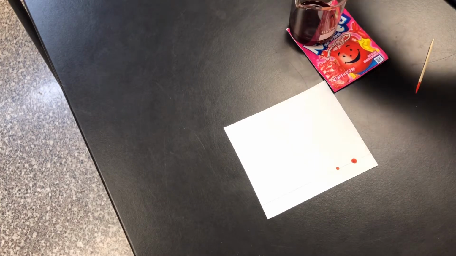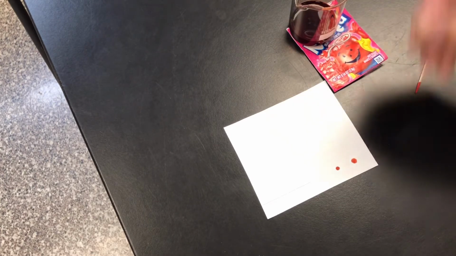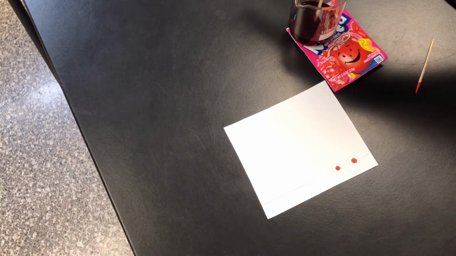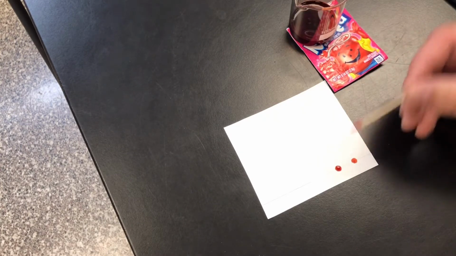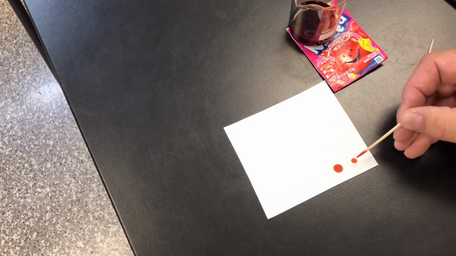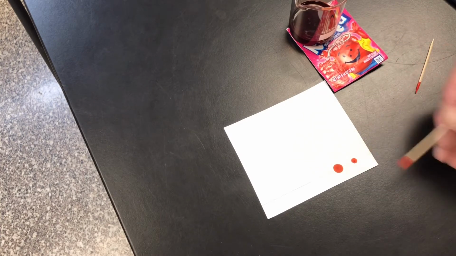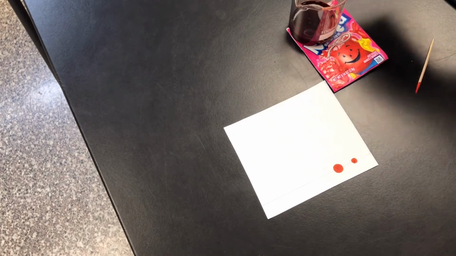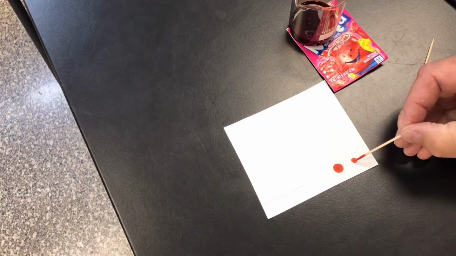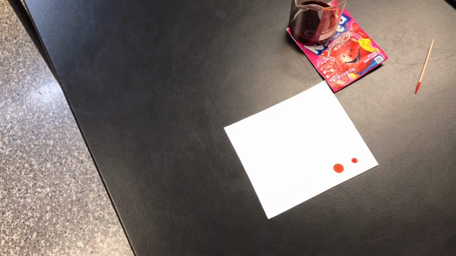As long as it's dry, it won't expand, and then we can get a higher concentration of this material here. So if I continually just keep dropping this, it's going to get bigger and bigger and bigger. But if I allow it enough time to dry, my dot should not be getting bigger. And it'll be more concentrated there.